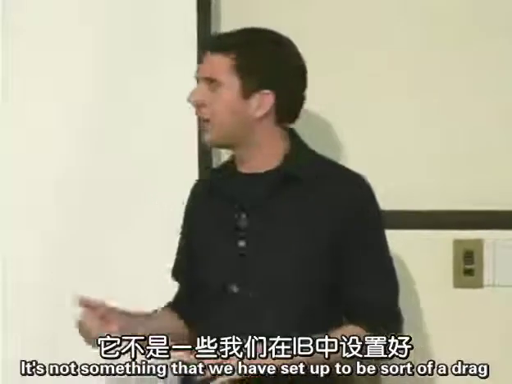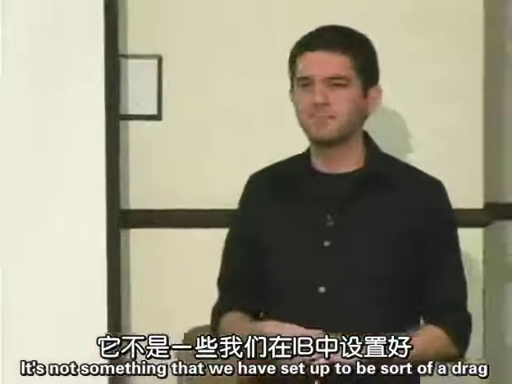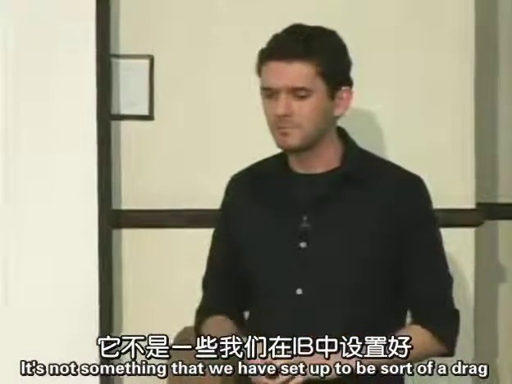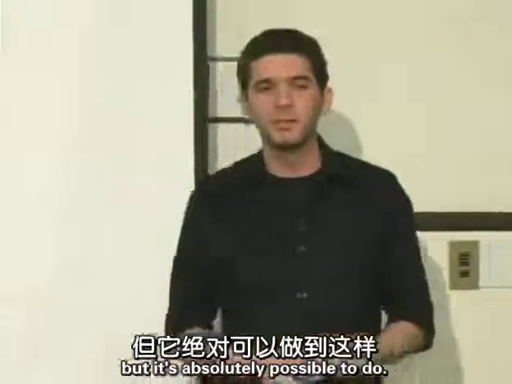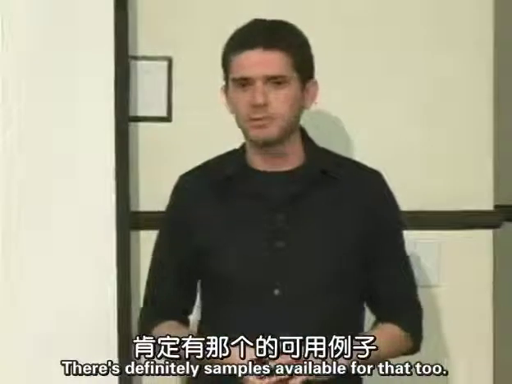It's not something that we have set up to be a drag-out, readily available thing in Interface Builder, but it's absolutely possible to do. There's definitely samples available for that too.